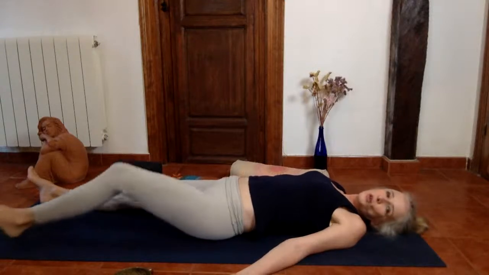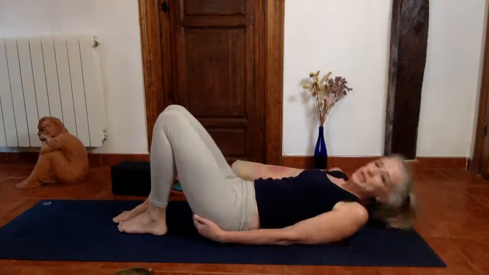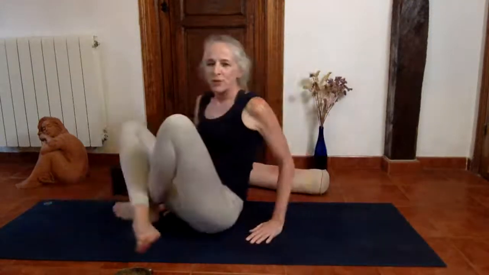And now slowly bend your knees and bring yourself up to a seated position, whichever way feels good for you.